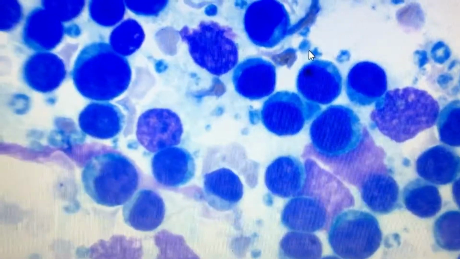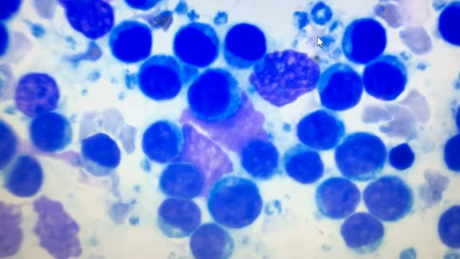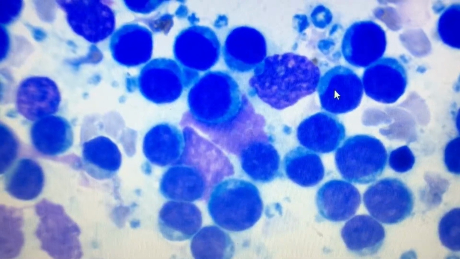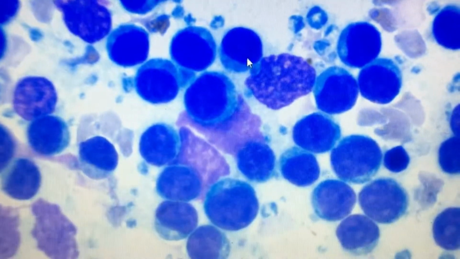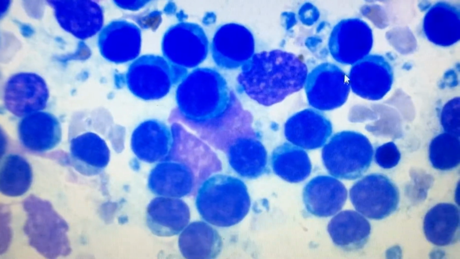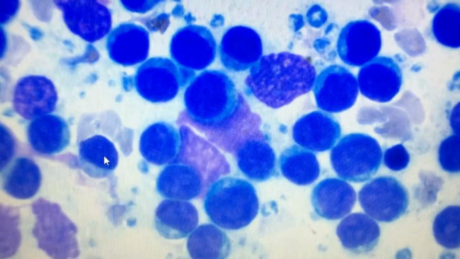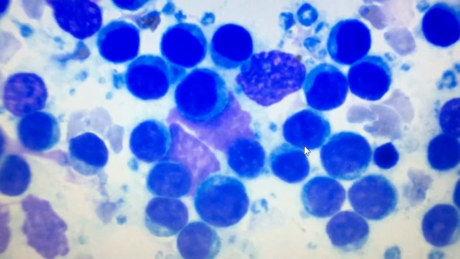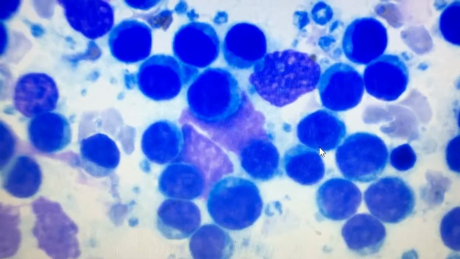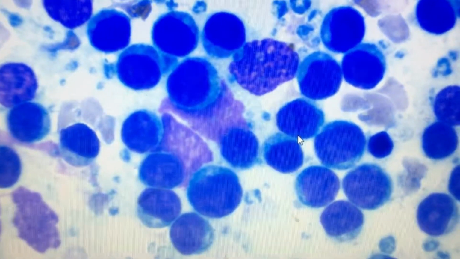As I move the slide, you can see how pleomorphic the cells appear, and you can also see variation in cell size. These cells are smaller, this is a little bigger, this is very small. So this is called anisocytosis, which means variation in size of cells.